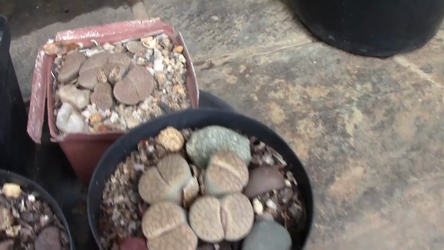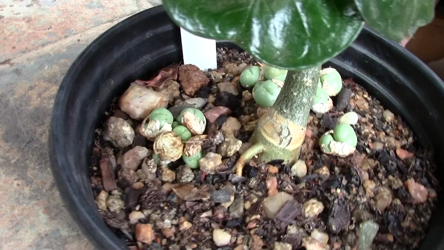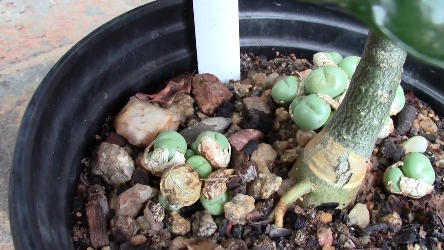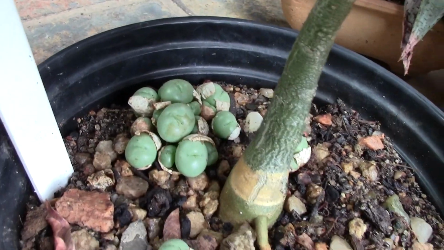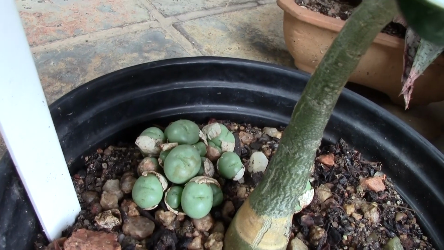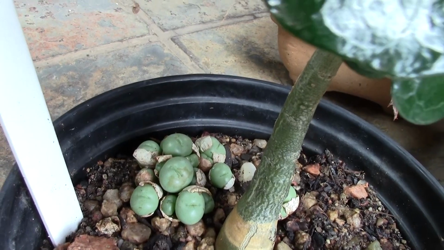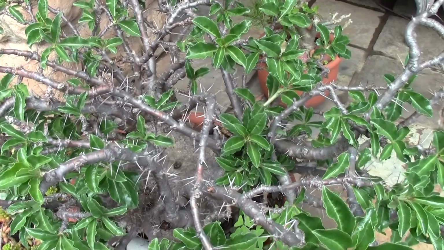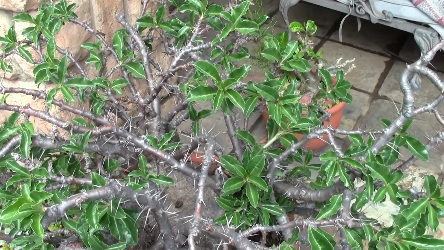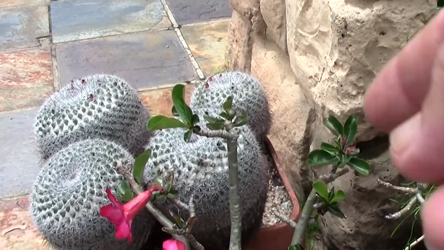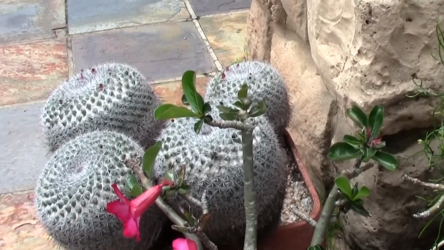And the last ones are there. These green ones to your right, the black pot, are conophytums. They're similar to this one. They are interesting. Where did they grow? Same as the lithops? Also, they're desert plants. They're indigenous to here. This is Adenium multiflorum. They flower later.